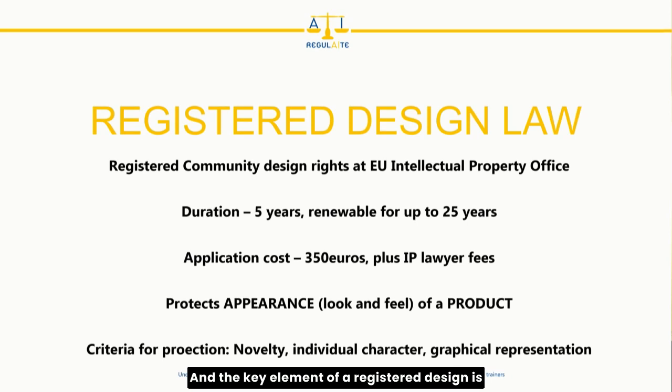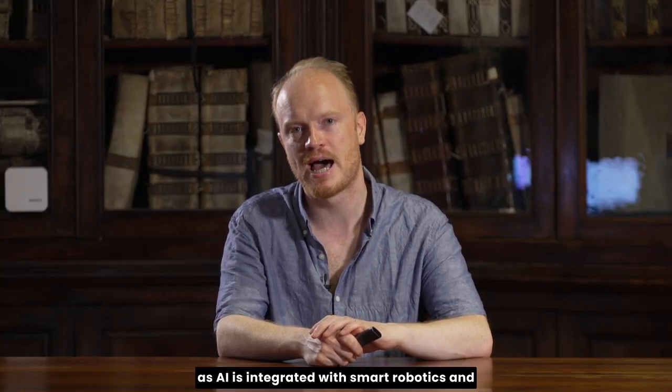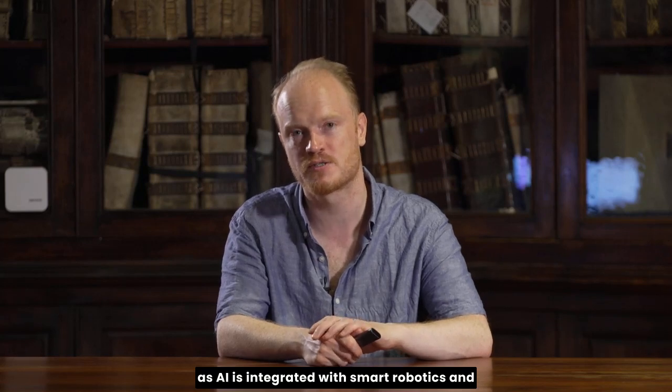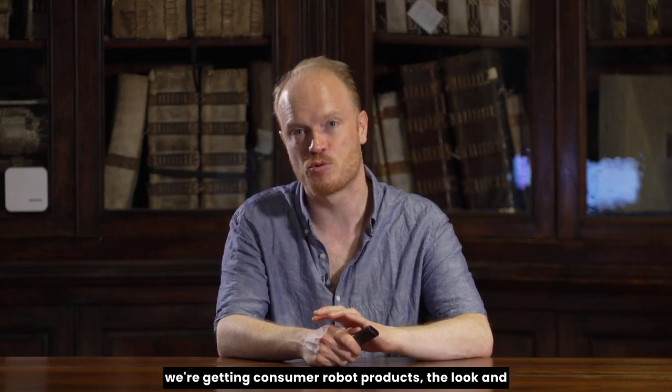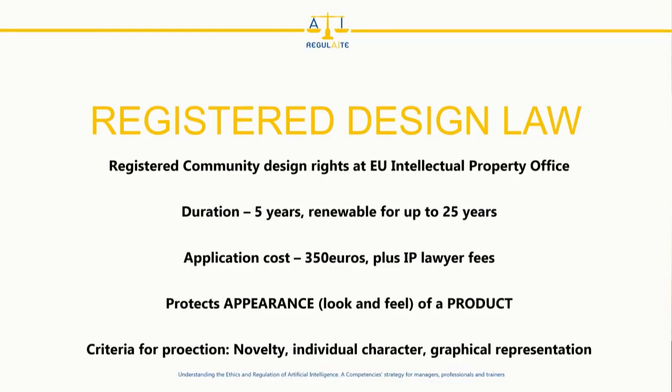And the key element of a registered design is that it protects the appearance of the product. In other words, its look and its feel, not the inner workings or anything to do with the underlying code, simply how it looks. And as we'll see in the main lecture, as AI is integrated with smart robotics and we're getting consumer robot products, the look and feel of the product is quite important.